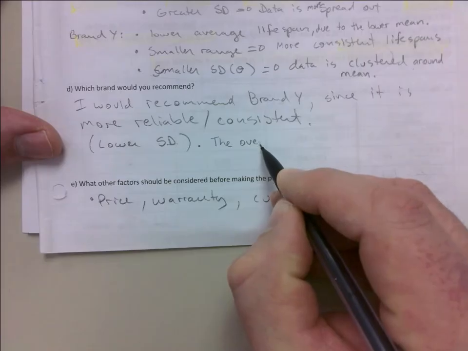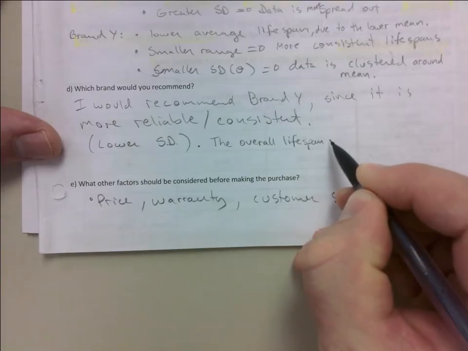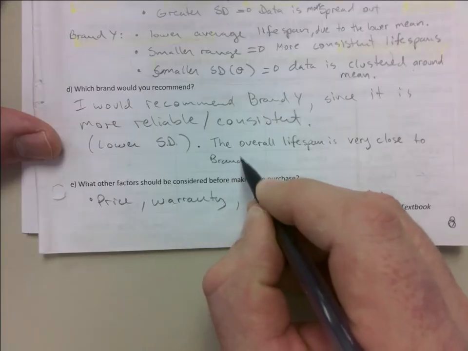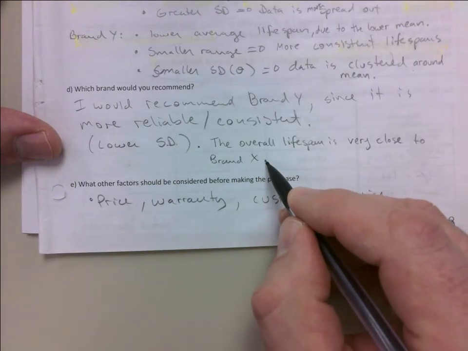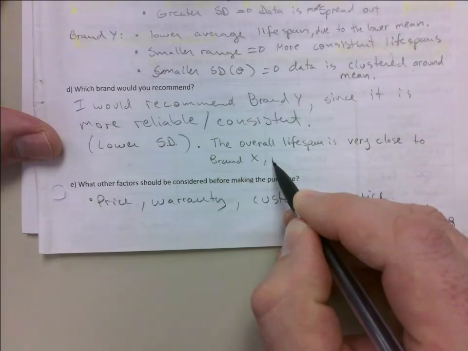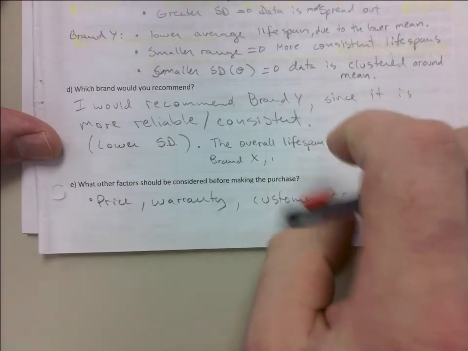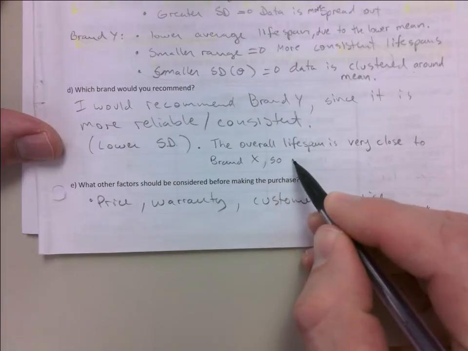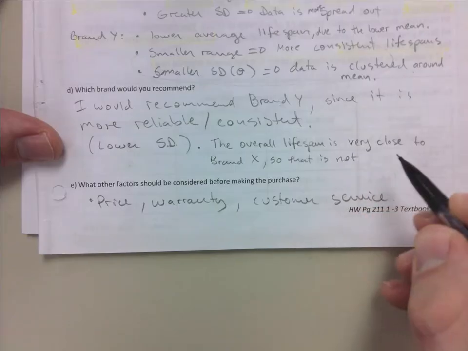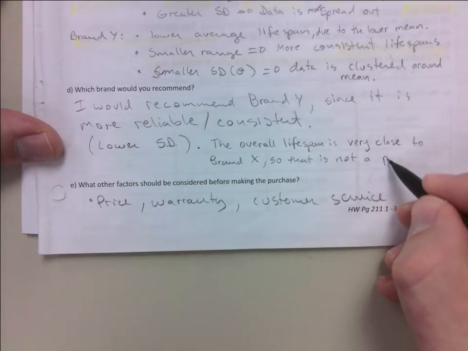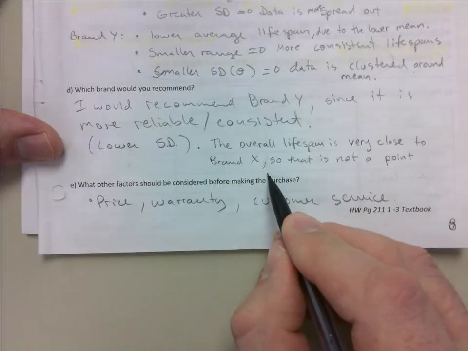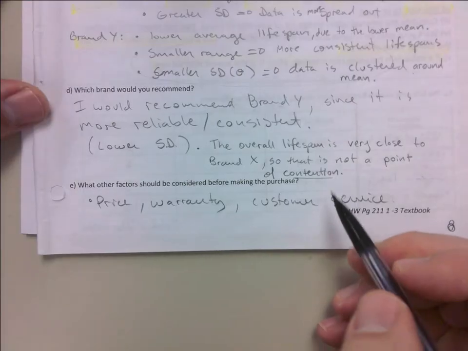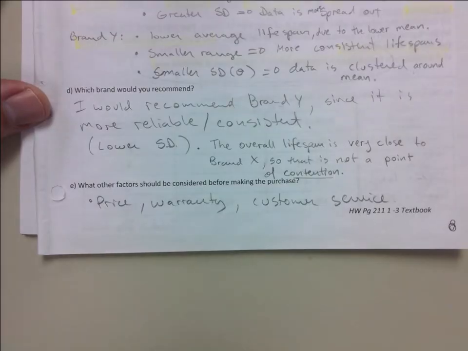The overall lifespan is very close to brand X. So that is not a point of contention. I'm not worrying about the overall lifespan because both of them are so close. That's not a big deal to me.